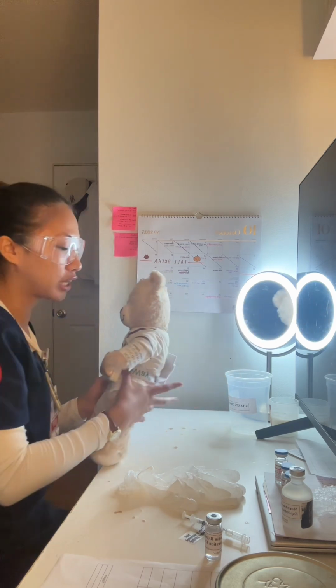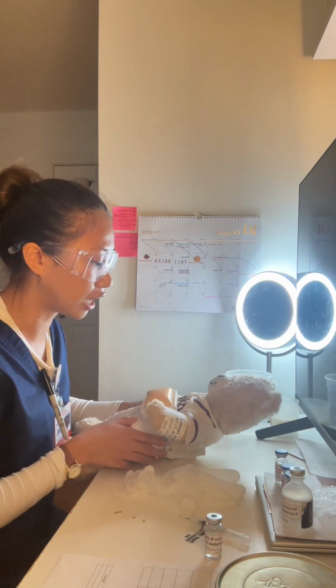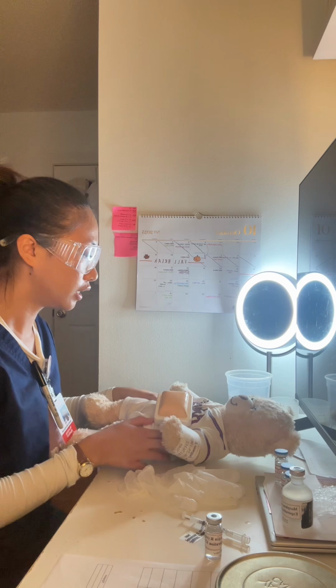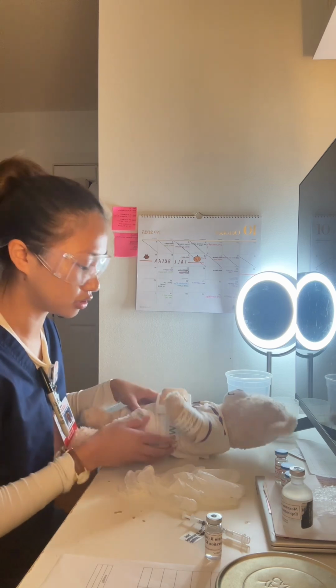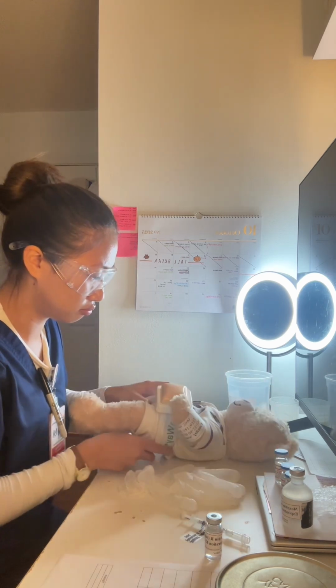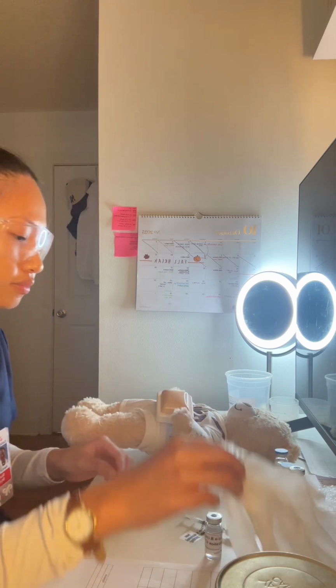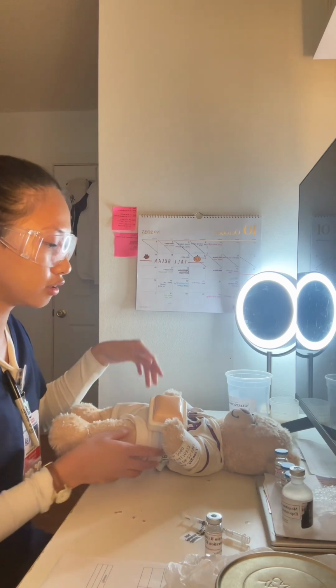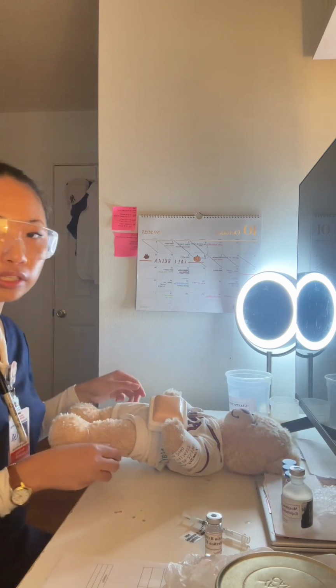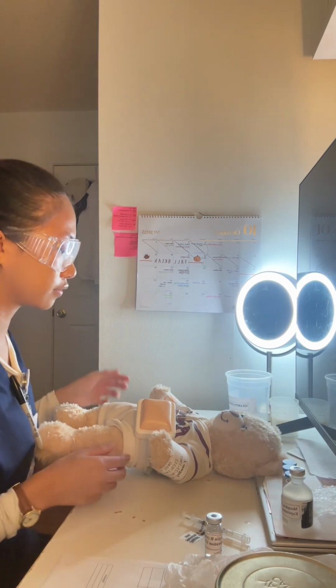I'm also going to lower the head of the bed just so I can give it in your abdomen, if that's okay with you. Yes, that's perfectly fine with me. All right, Mr. Jones, are you comfortable? Yes, I am. All right, perfect.